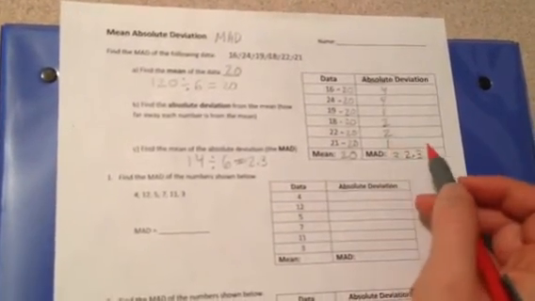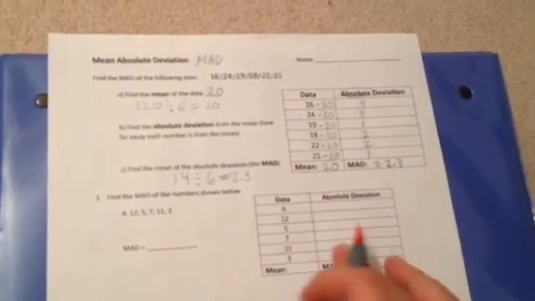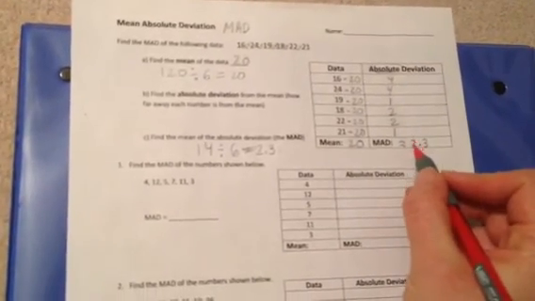You could also look at test scores. If there's a wide MAD, that means that there are some students that scored really low and then some that also scored really high. So that's it for mean absolute deviation.